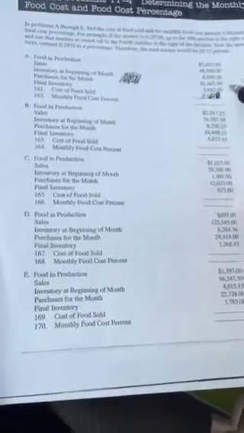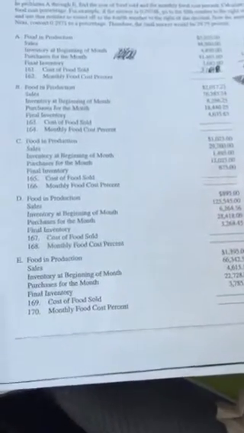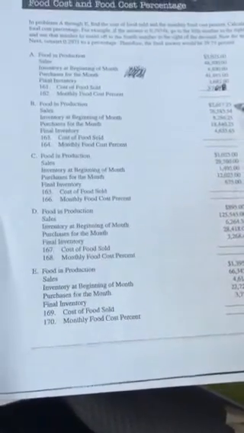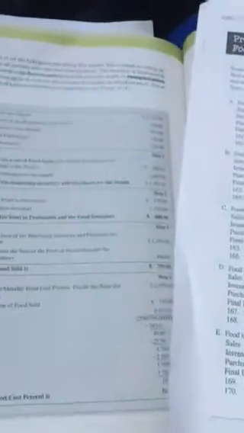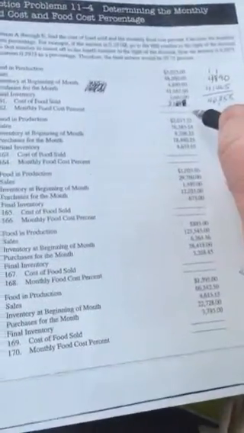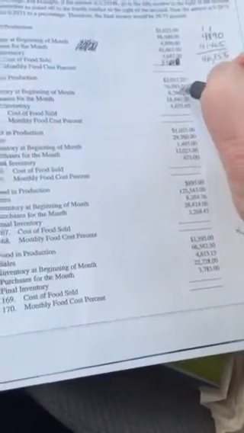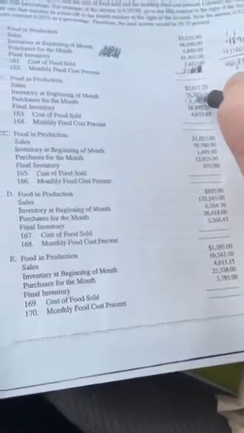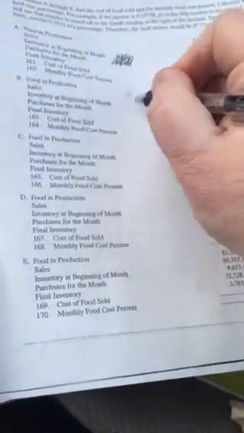using example B on this problem list. So the first calculation, as you can see, is to find the cost of food sold in step 1, add the inventory at the beginning of the month, which in this case is $8,296.25, and I would write that out.